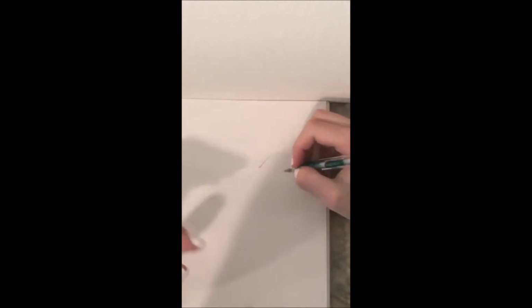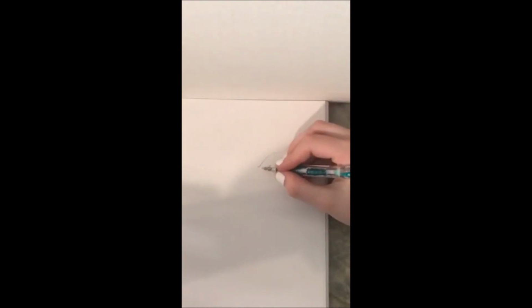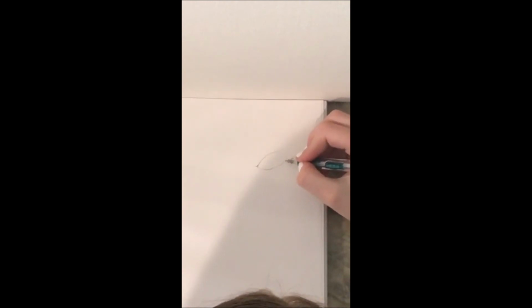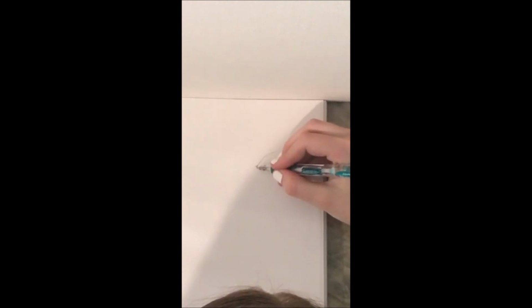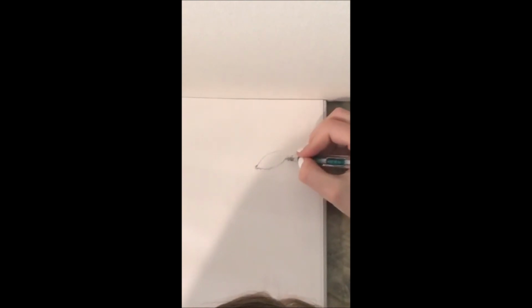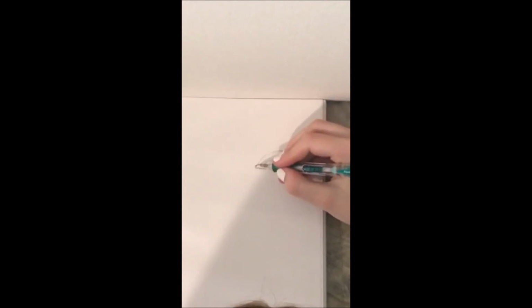So you always want to make sure that you have a good oval shape, because most of the time people think that eyes aren't as oval shaped as they are, and so they tend to draw them more circular than oval. And so you want to start out the eye looking more oval shaped than circle shaped to give it that more natural looking feel.